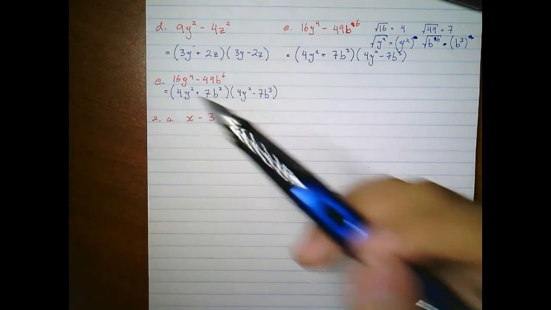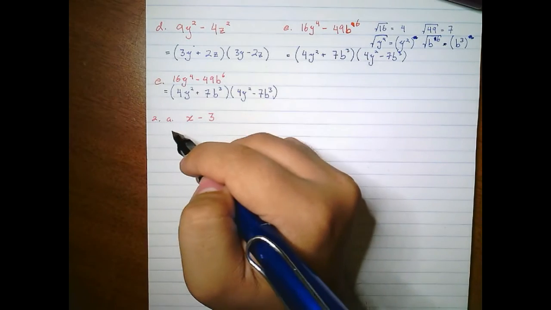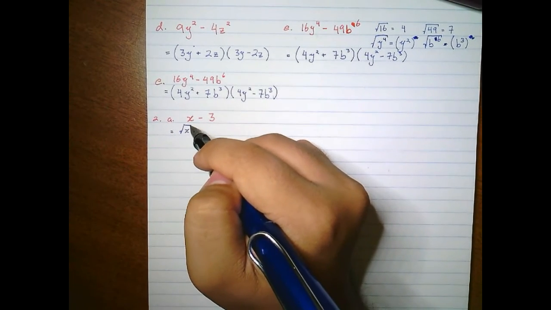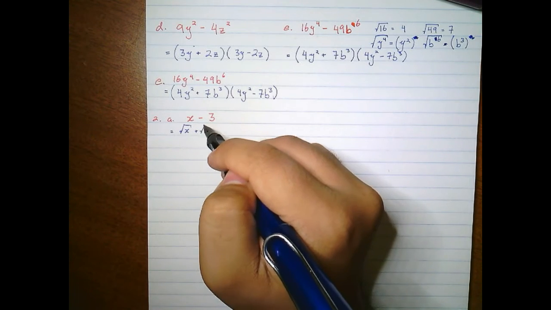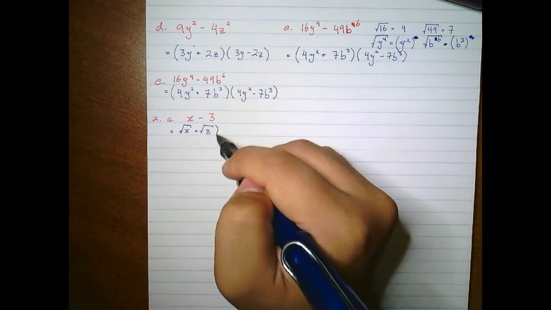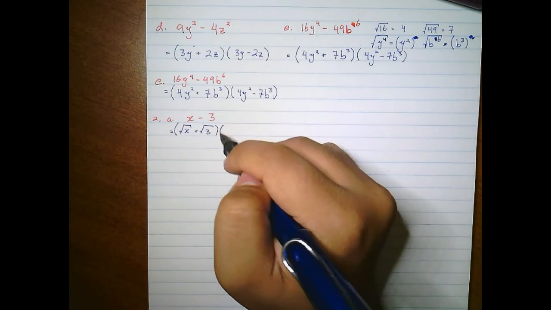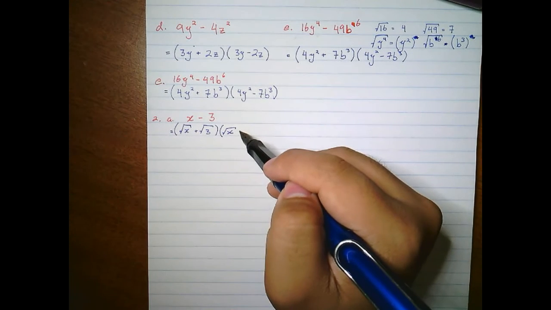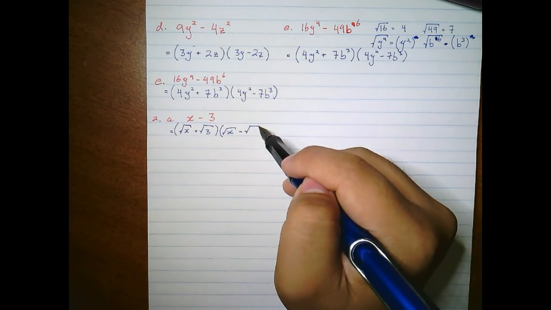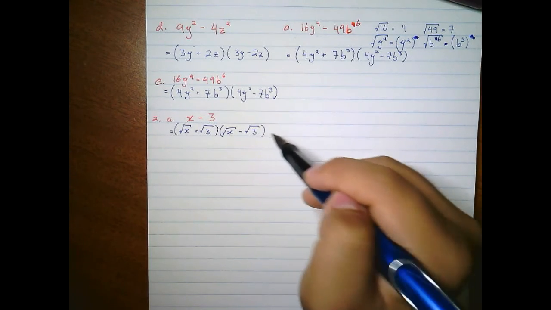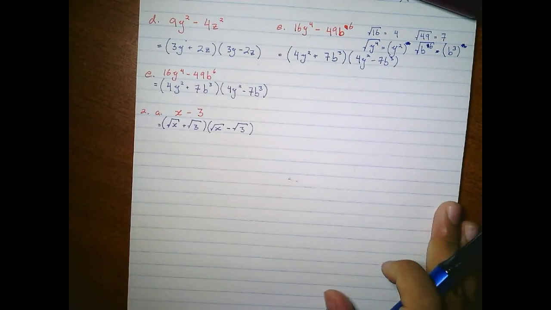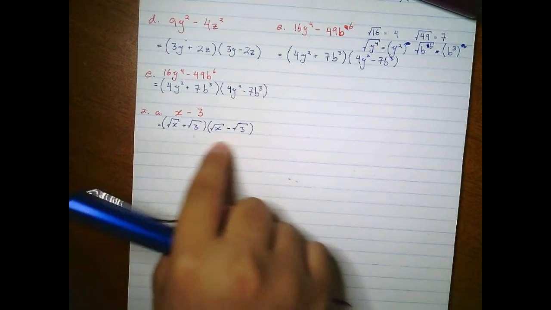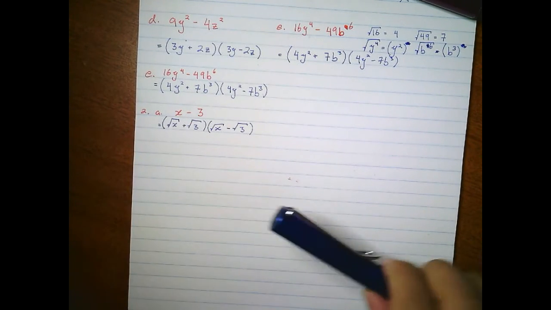It may not look like it, but we can still factorize these. It's actually going to be the square root of x plus the square root of 3 times the square root of x minus the square root of 3. So even if it's not a perfect square, we can still factorize it. We just pretend that they are squares and we square root them regardless.